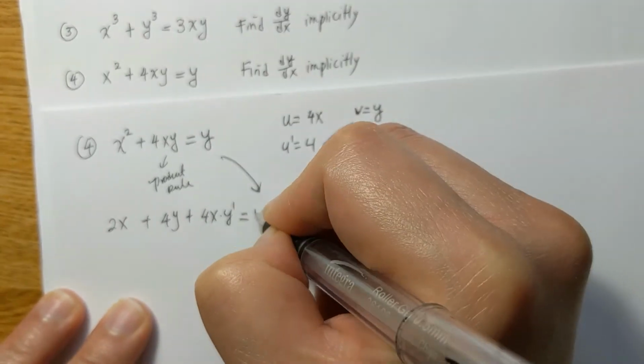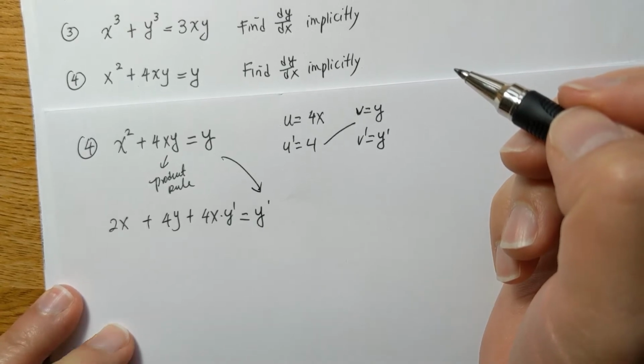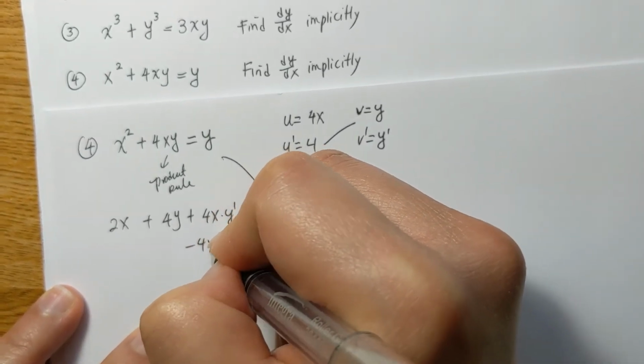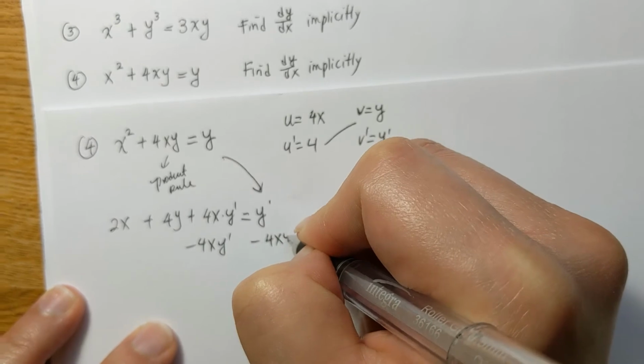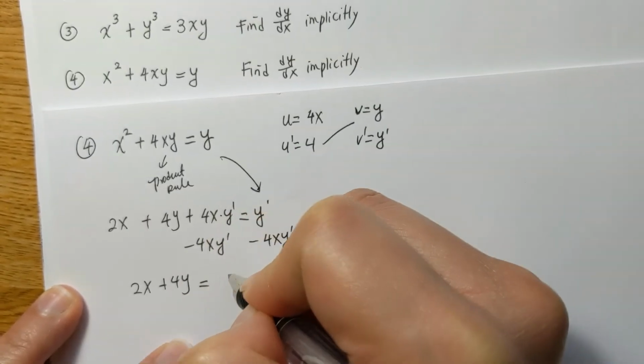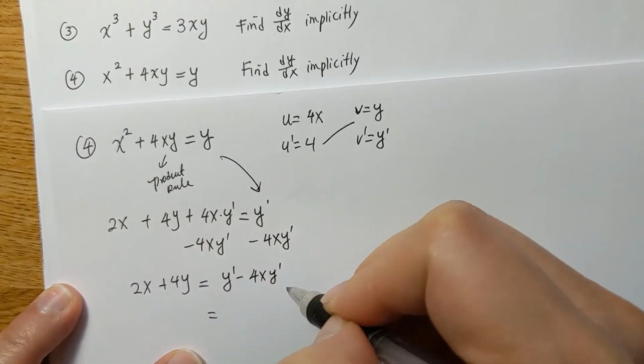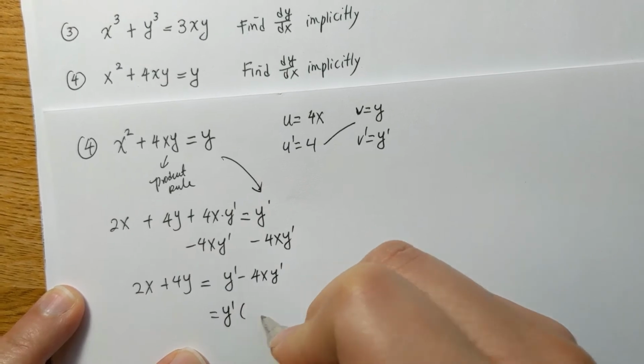And the derivative of y is y prime. So we already put all the terms with the y prime to one side. So we minus 4x y prime. So we go to the right side. And on the right side, now we have to factor out the y prime.